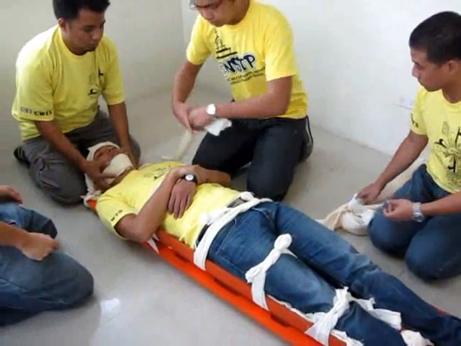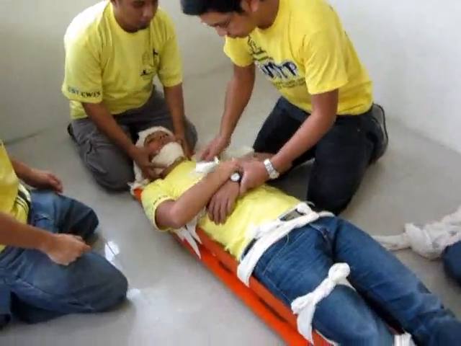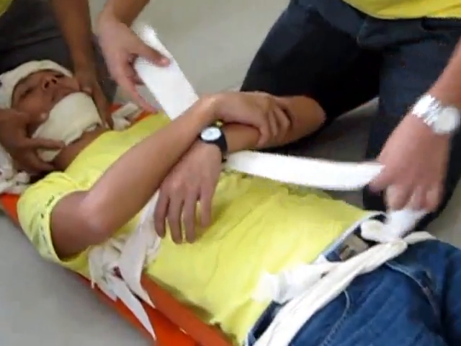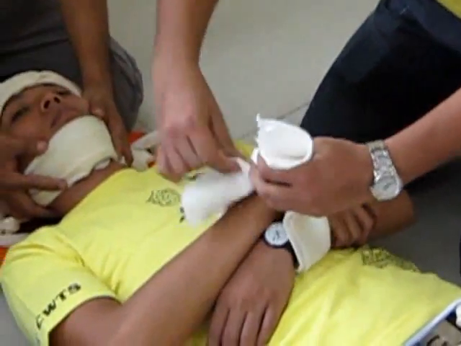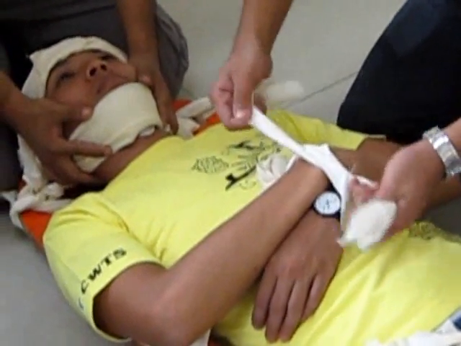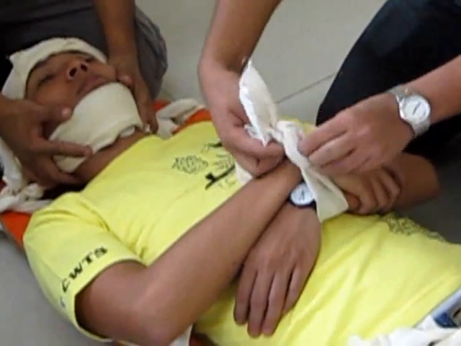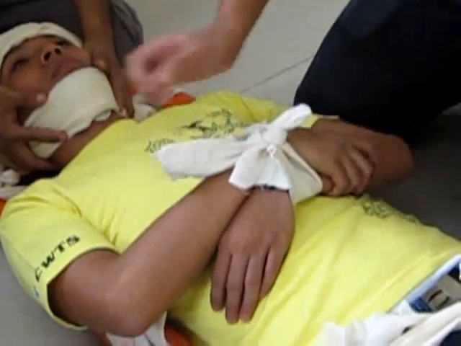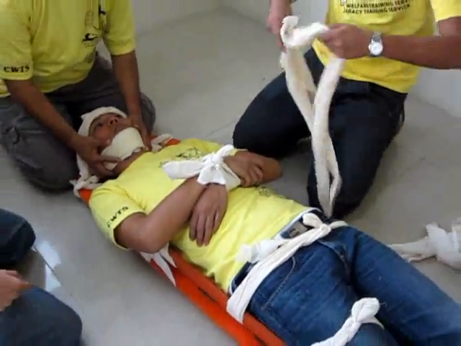Next, secure the upper body to the spine board using 2 bandages making an X. Do the same procedure securing the lower body. Make sure the patient is secured tightly, so that in case you need to carry the patient vertically, he won't come off.